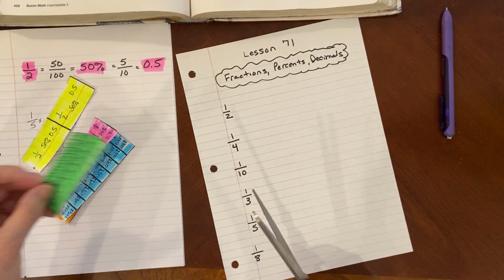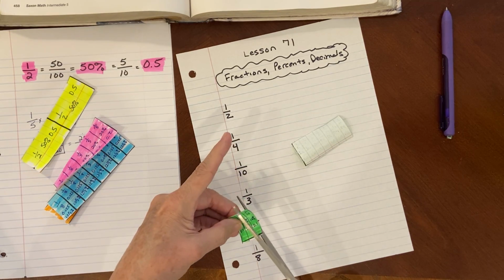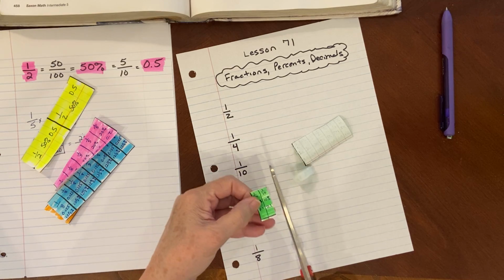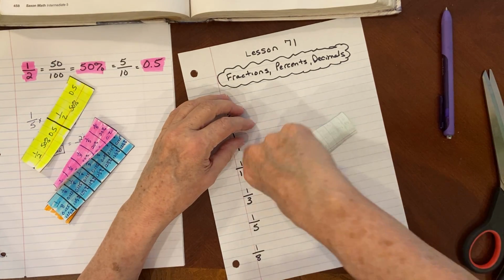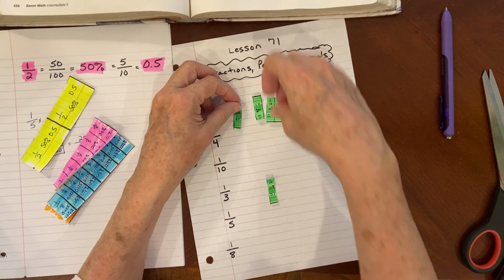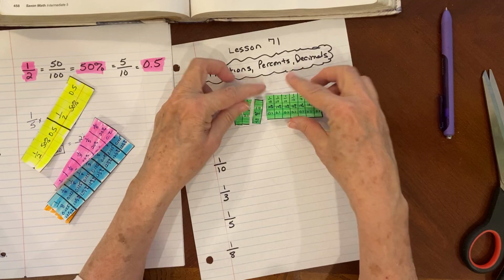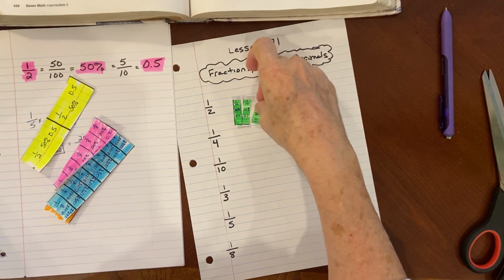I'm going to cut all of them. Okay, I've got some little tiny 1/10 here. So if I put them all together, I have one whole piece. But if I take them apart, I have 1/10.